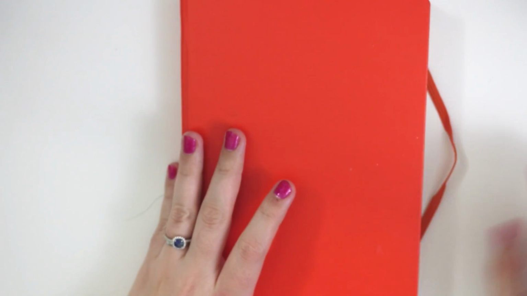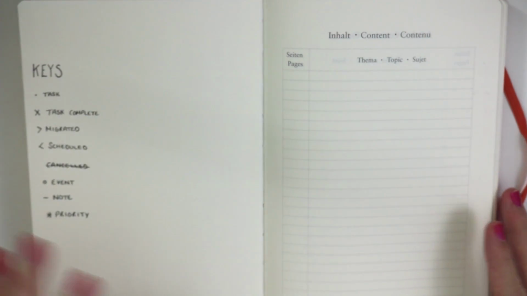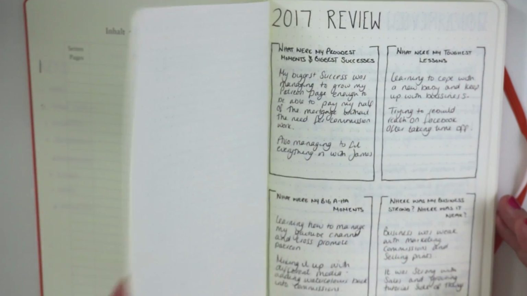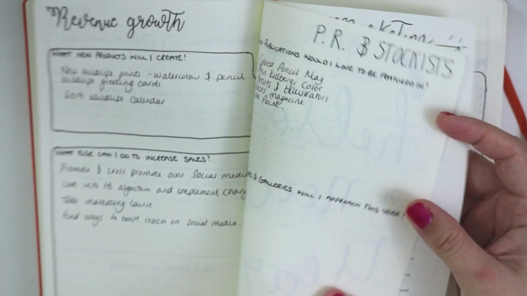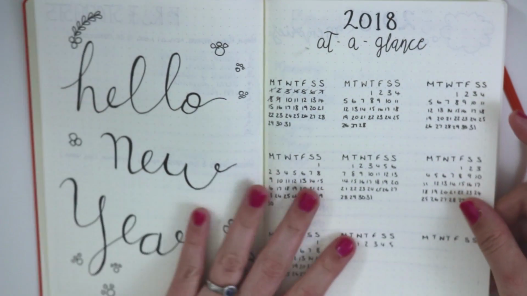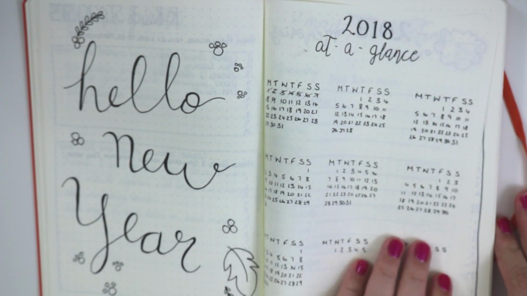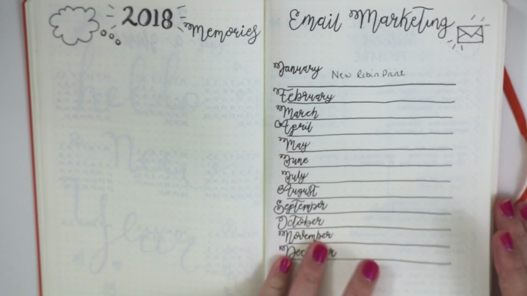So I thought I'd start this video by just showing you my setup, my 2018 setup and January's layout in my bullet journal. So to begin my bullet journal, I've got my key which tells me all of my tasks, so if I've got task done, completed, if it's migrated and that kind of thing. And before I actually start 2018, I actually put in a 2017 year in review just so I could reflect on what kind of progress I'd made and that kind of thing.